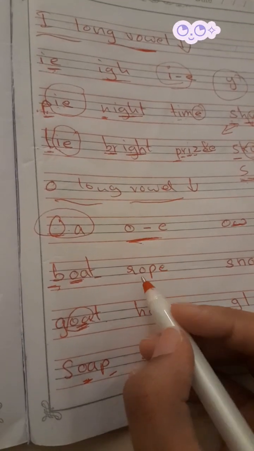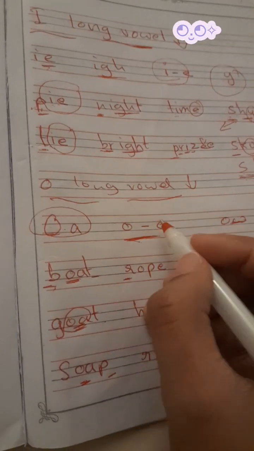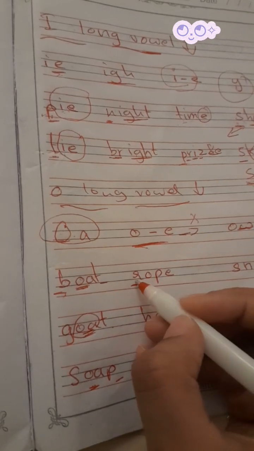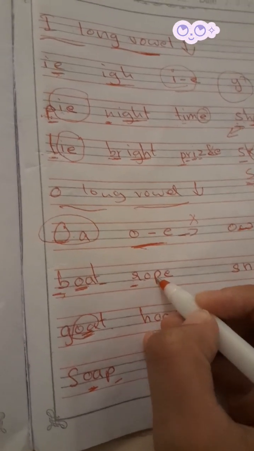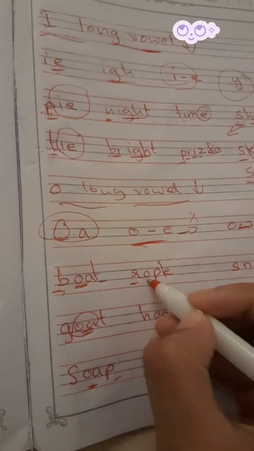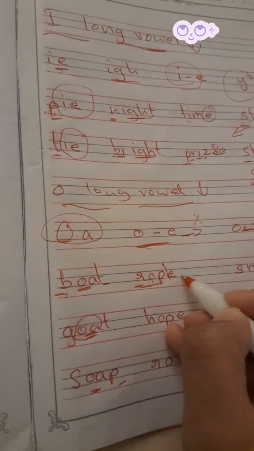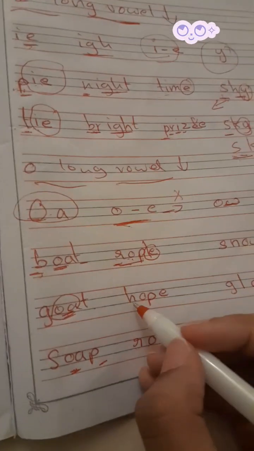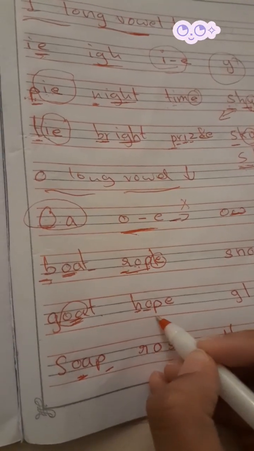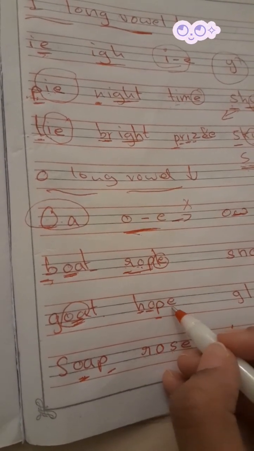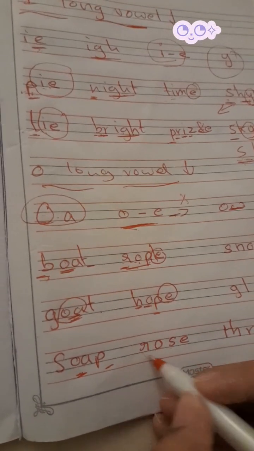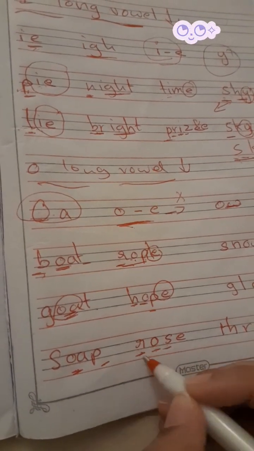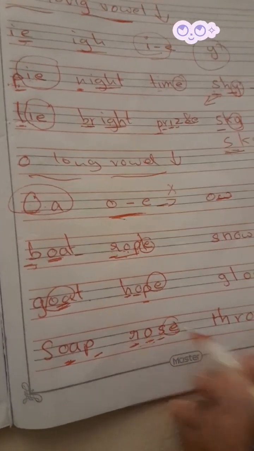Now let's see. O and E. We said what? When it is magic E, it means silent. R-O-P-E, rope. E silent. H-O-P-E, hope. E silent. R-O-S-E, rose. E silent.